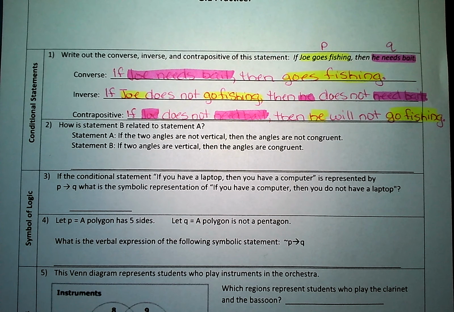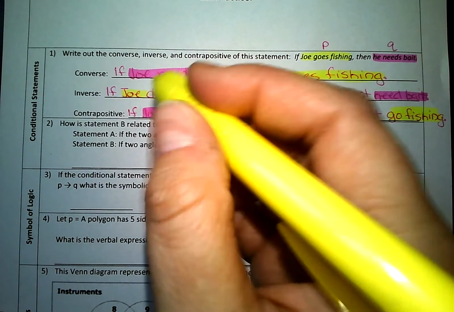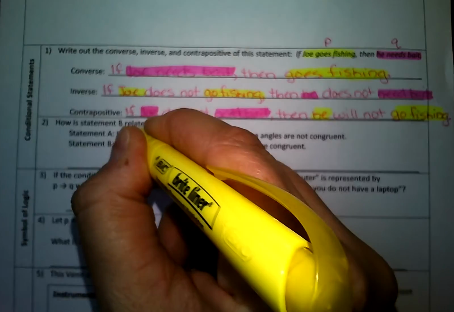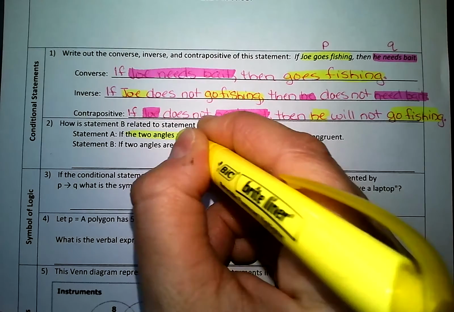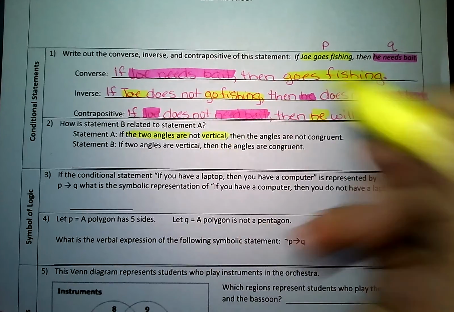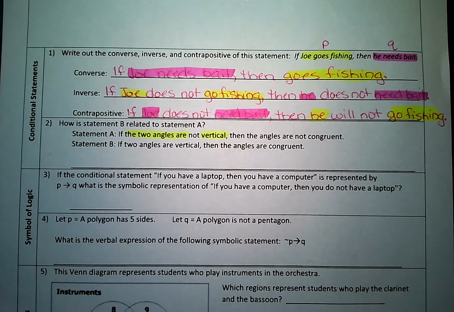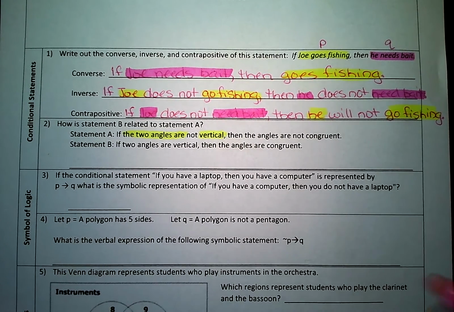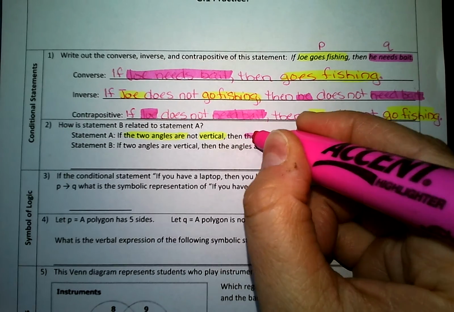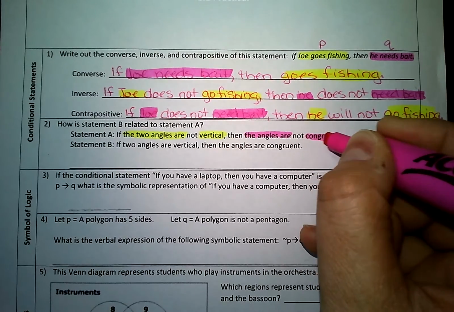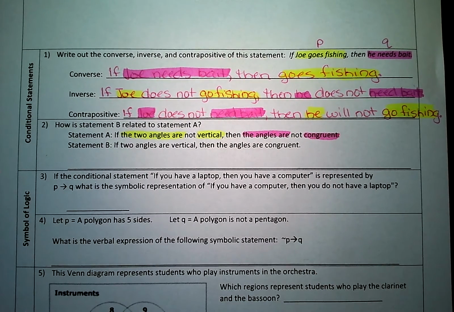Pulling out my highlighters again. Statement A, if the two angles are not vertical, that would be the hypothesis. And the conclusion is, then the angles are not congruent. I've highlighted everything except the nots in there.